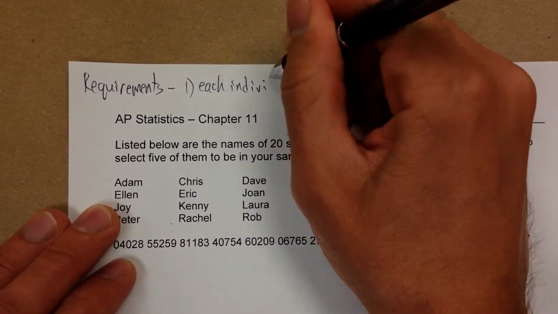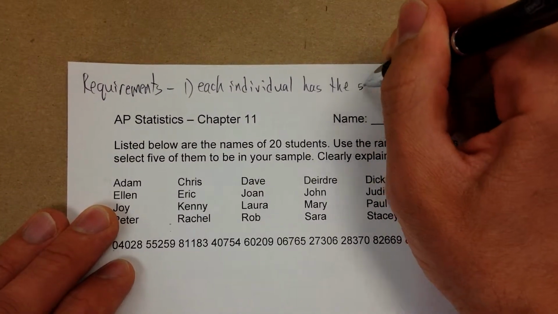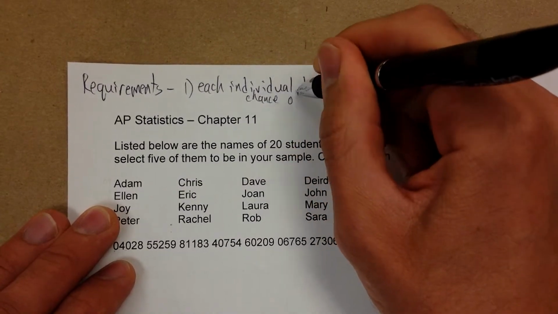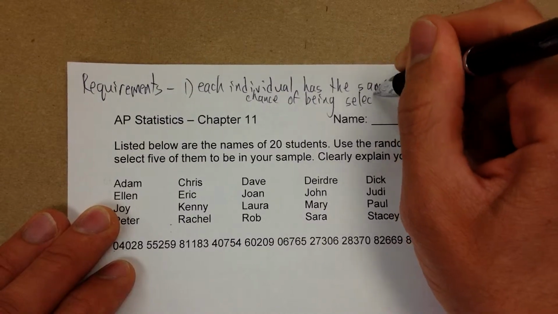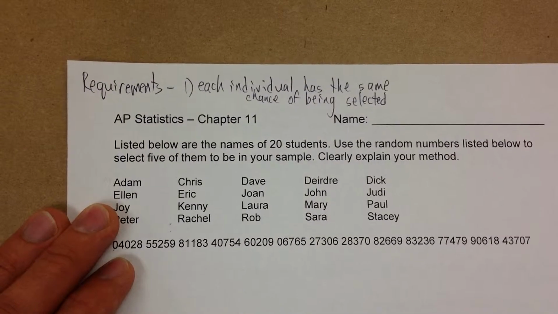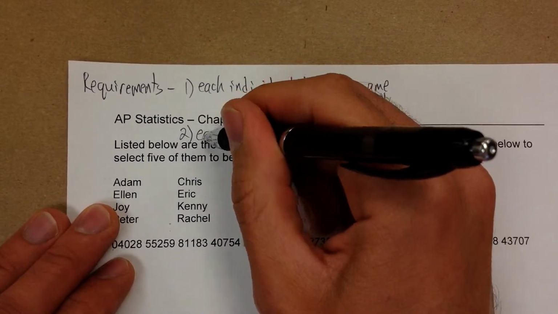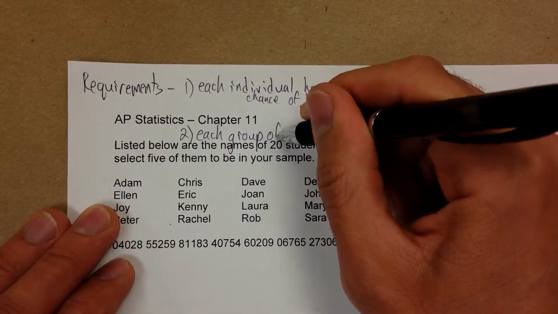And not only that, that each group of size 5, in this case, has the same chance of being selected.